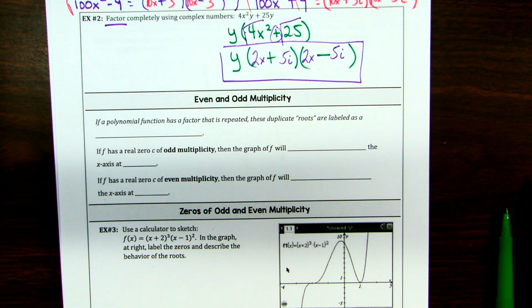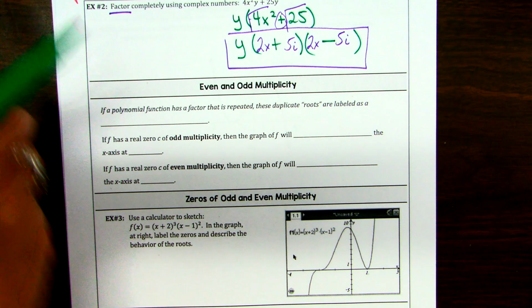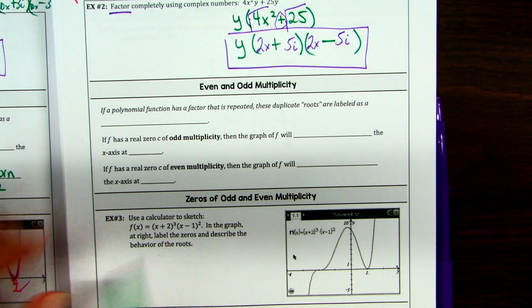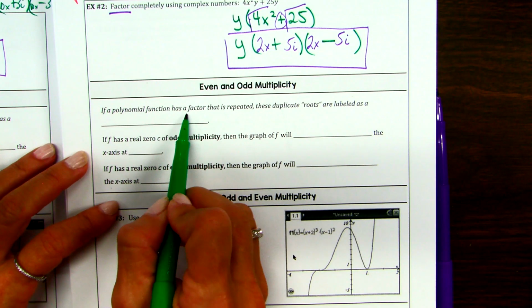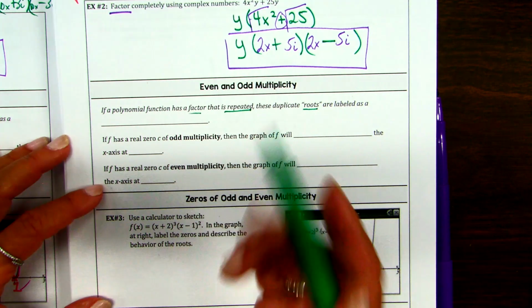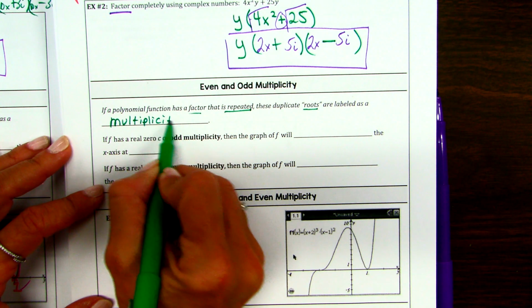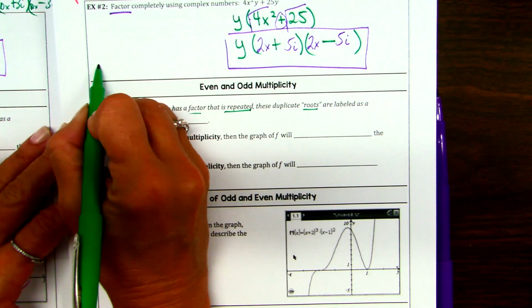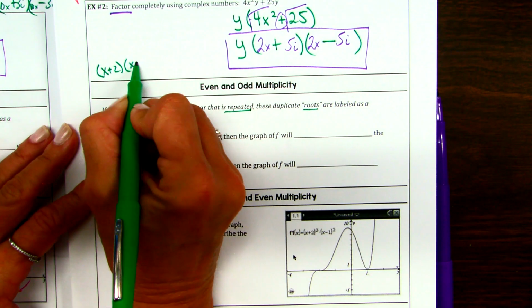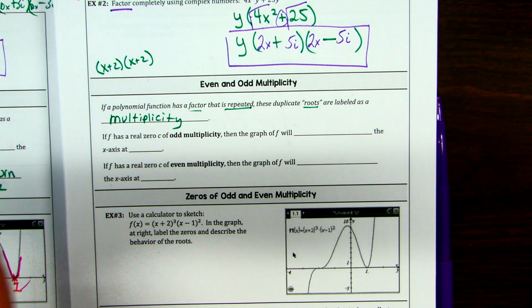Don't be scared. So here's the thing, and we all teach this in Algebra 2, so this might sound familiar, okay? If a polynomial function has a factor that is repeated, those duplicate roots, solutions, whatever, are labeled as multiplicity. Really simple concept. Let me give you an example. If I said x plus 2 and x plus 2 were 2 factors, that means we have 2 of the same factors or same zeros, right? If I set them equal to 0 and solve, I get -2. So that's a multiplicity of 2.